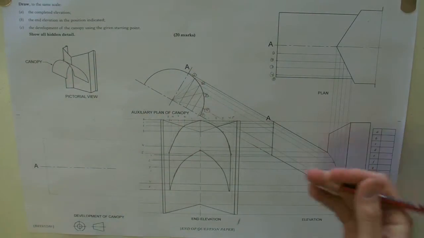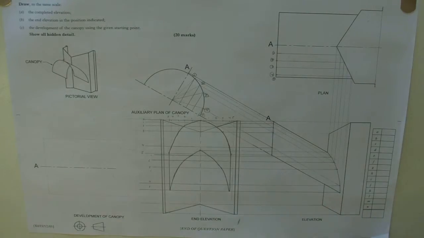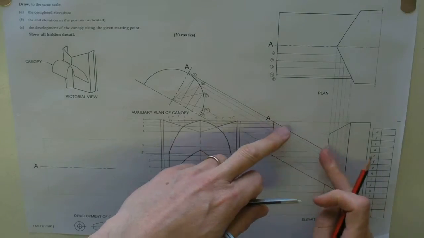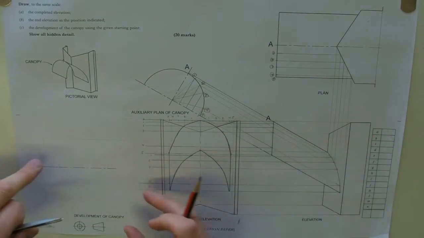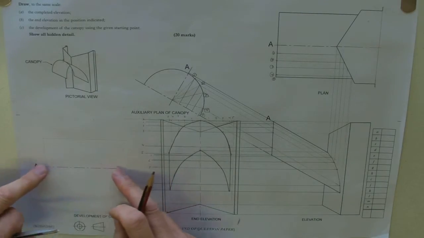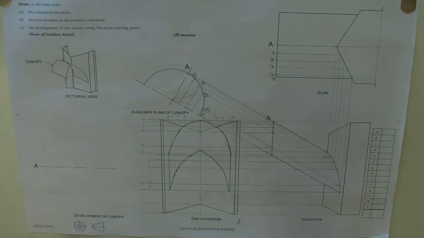So normally, if there was space, you would do the development projected from the elevation, but obviously there's not space on here. So what you have to appreciate is that there's A there. If you can imagine that rotated round, because it's on the horizontal there. So that's quite significant.